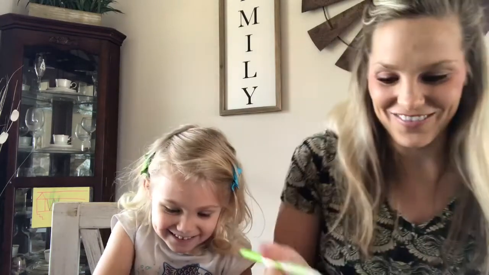Okay, so I'm going. Harper, what shape would you like to draw today? A rectangle. A rectangle. Okay, so you go ahead and make some rectangles on your page, and I am going to make some squares on my page. Okay? Here we go. We're going to draw.